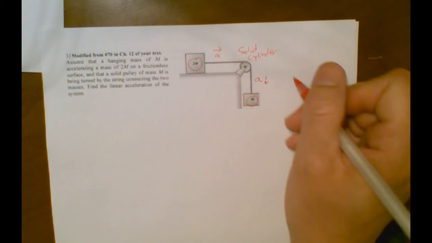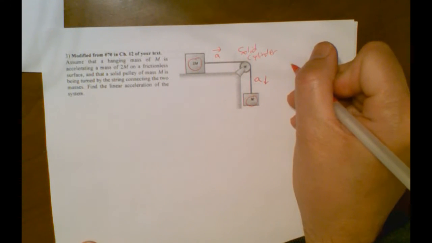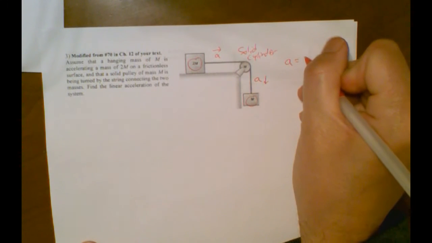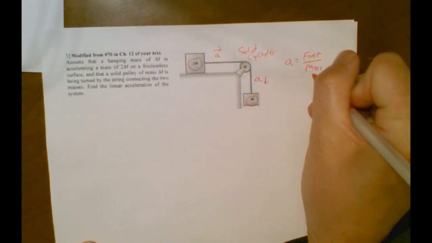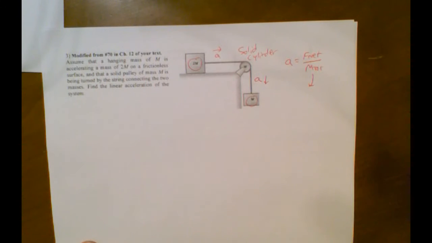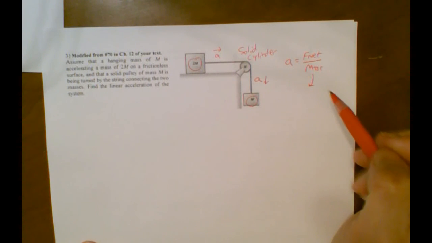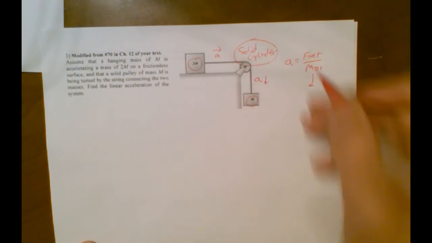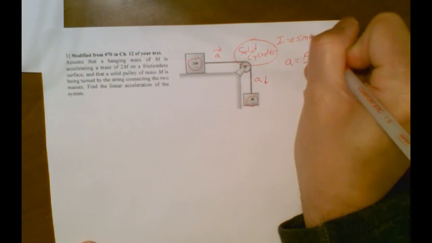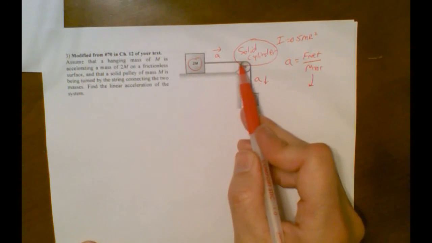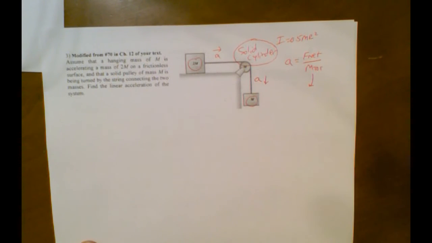Okay, so over here, we know that A is equal to net force over m total normally. But in fact, what we would want to think of here is not m total, not 2m plus m, but equivalent mass. If this is a solid cylinder and you recognize that the moment of inertia is 0.5 mr squared, if that rope is pulling on the outside radius of it, then this only acts as if it has half a kilogram of mass.